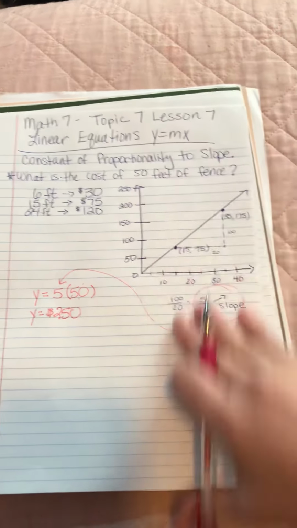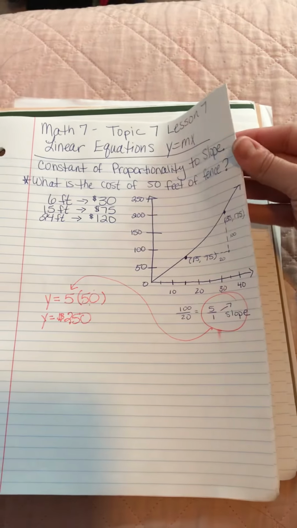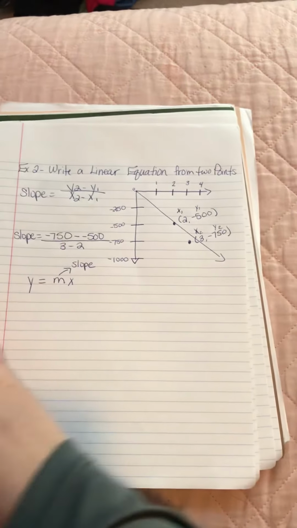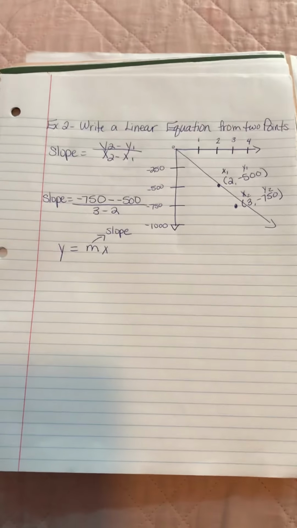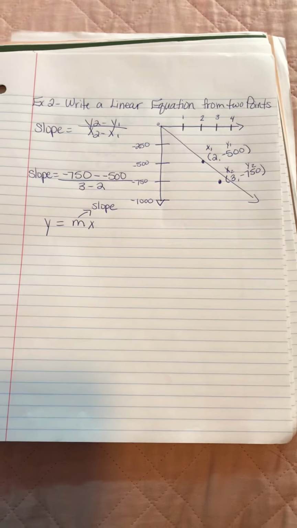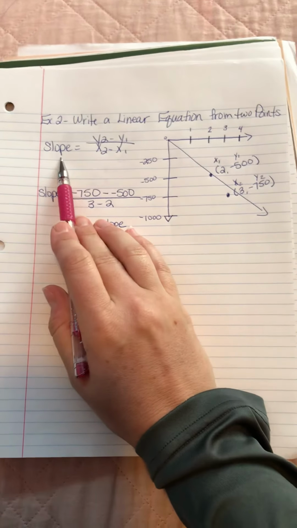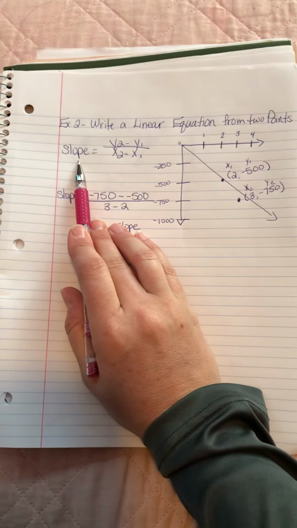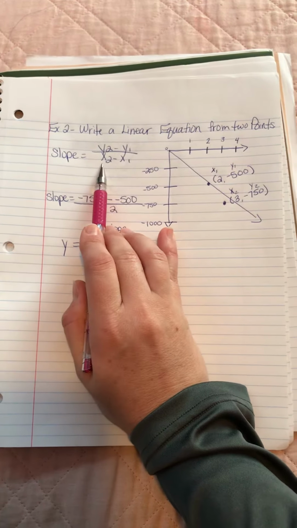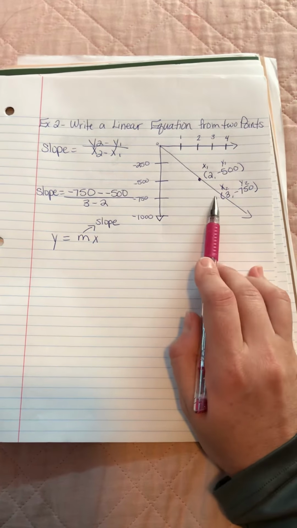That's the first example. The second example is writing a linear equation from 2 points. Okay, so we're still with y equals mx. We found the formula for slope. I gave that to you in the last lesson. Okay, y2 minus y1 over x2 minus x1. And we found 2 points that cross on the line.